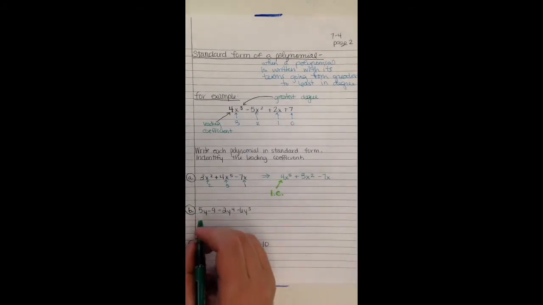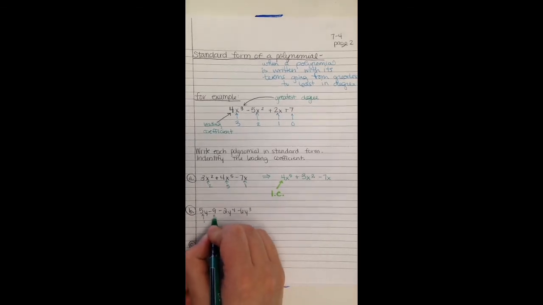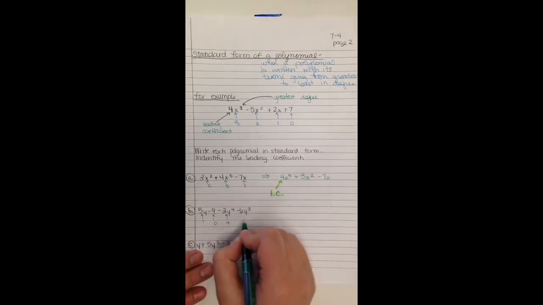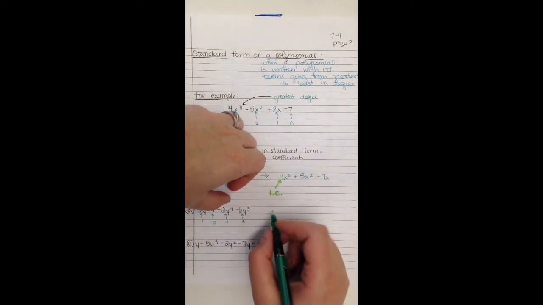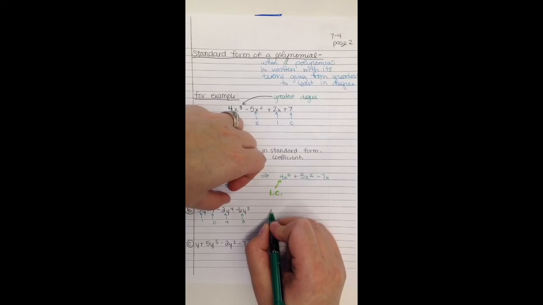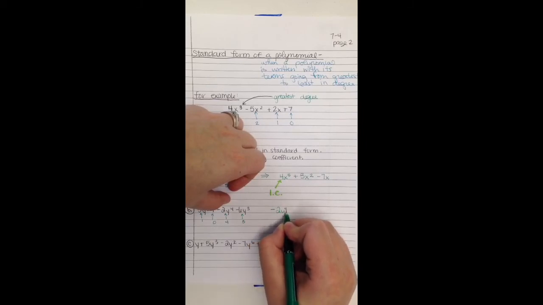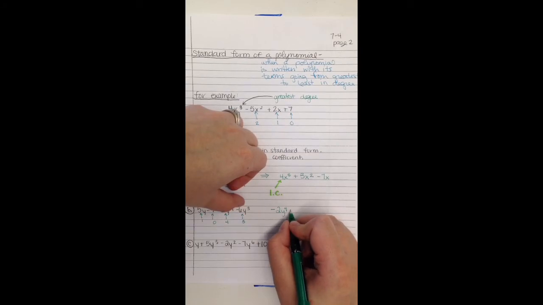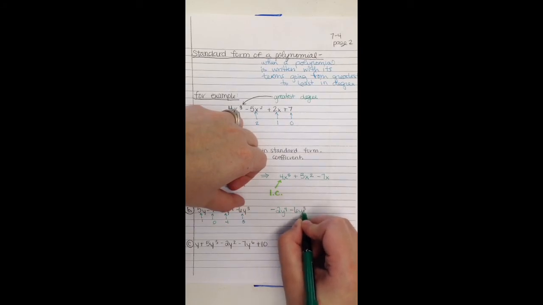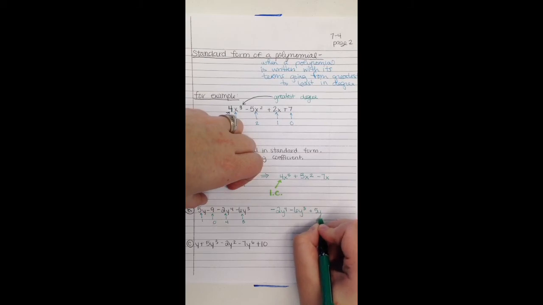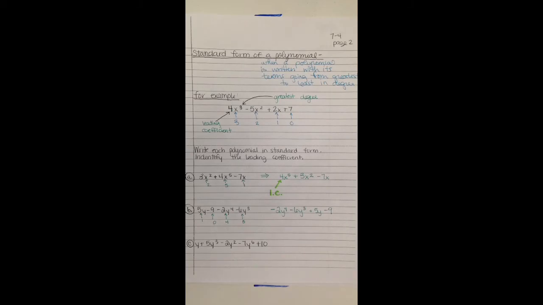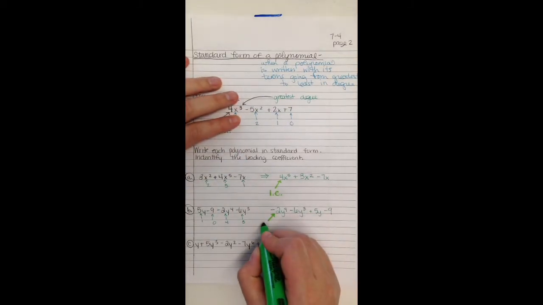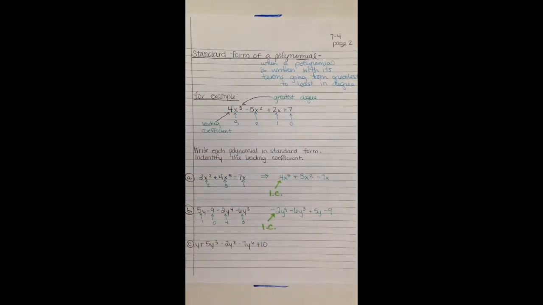Let's take a look at the next one. The degrees are 1, 0, 4, 3. So the 4 comes first. Now it's being subtracted, so it's negative. So I have negative 2y to the 4th. The next one is the 3. It's being subtracted. Minus 6y cubed. Plus 5y. The 5 is positive, so we're adding it. Minus 9. So that's standard form, and the negative 2 is my leading coefficient. The negative is included as part of that coefficient.